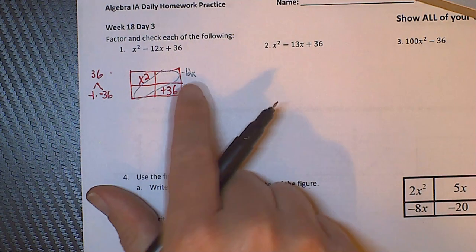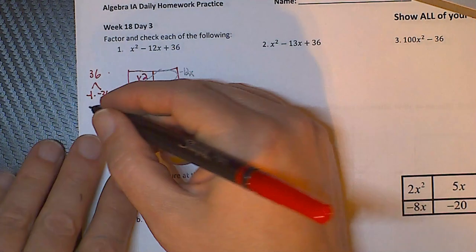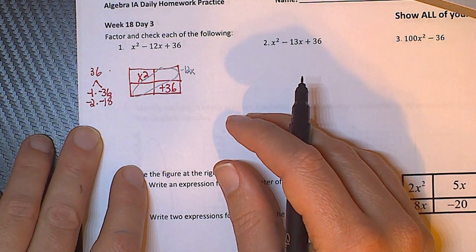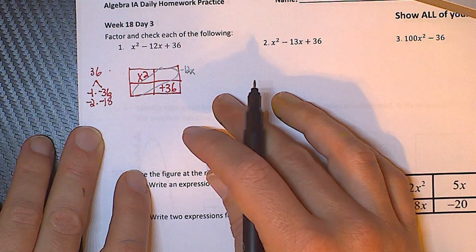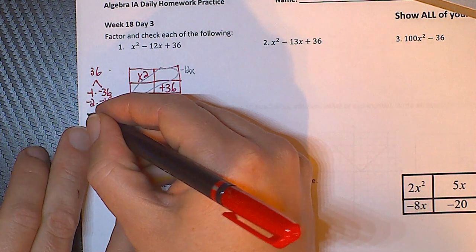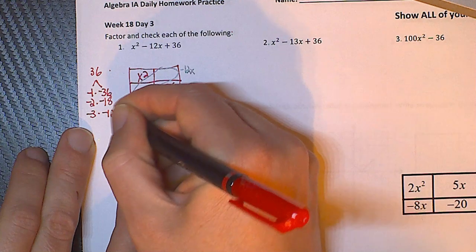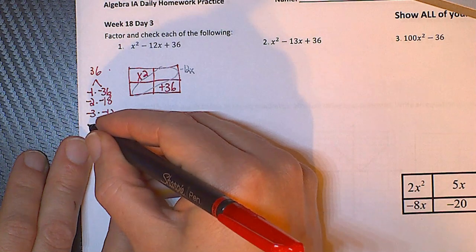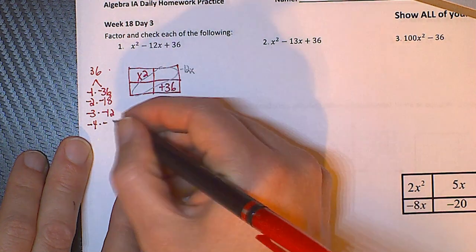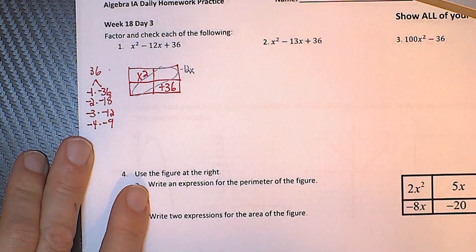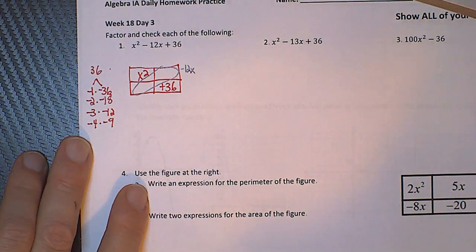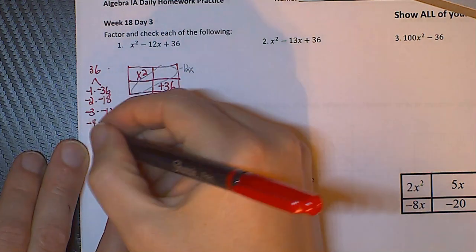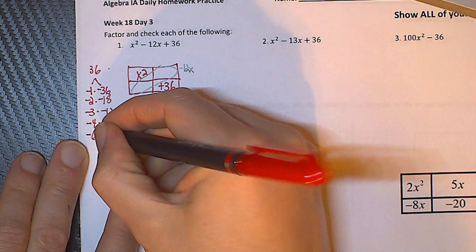Obviously, those two don't add together to give me negative 12, so go to the next two. Okay, if I add those, I get negative 20. So that's out. We got negative 3 and negative 12. Add those together. Hey, that's negative 15. That's not right either. Negative 4 times negative 9. We're getting closer. That's negative 13. And then negative 6 and negative 6.